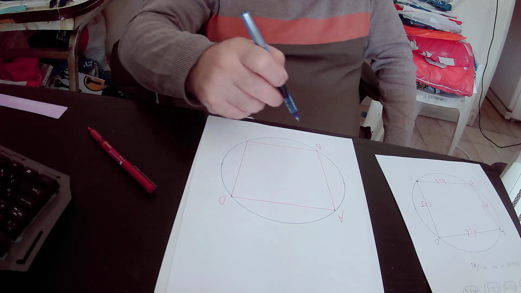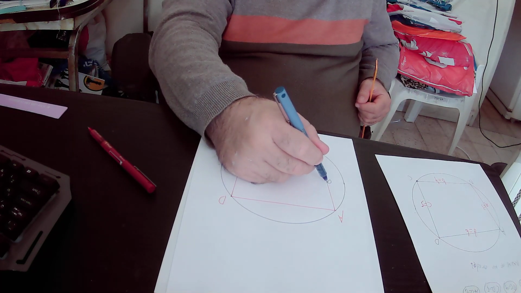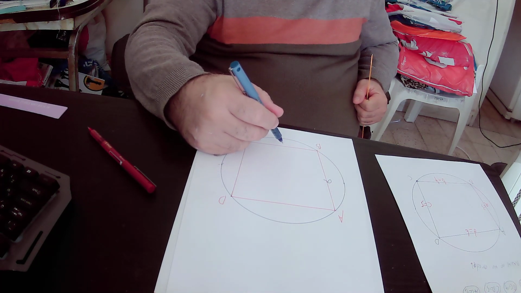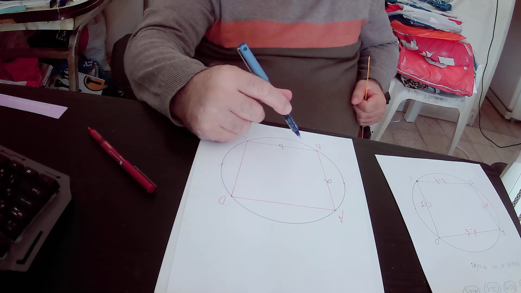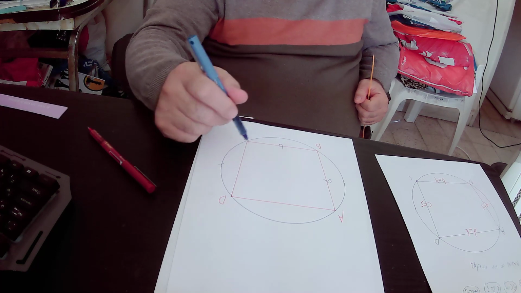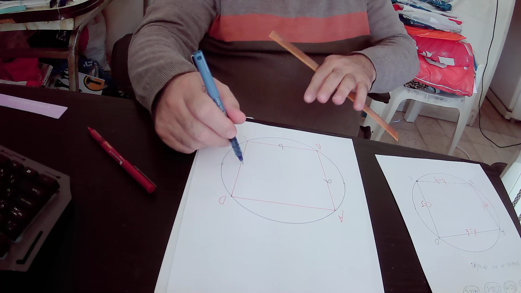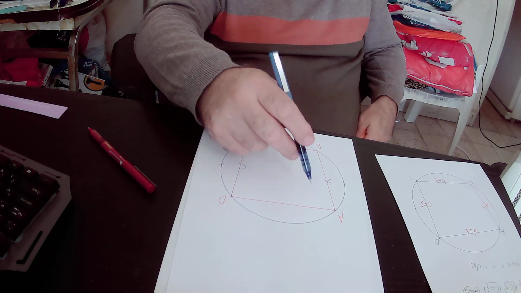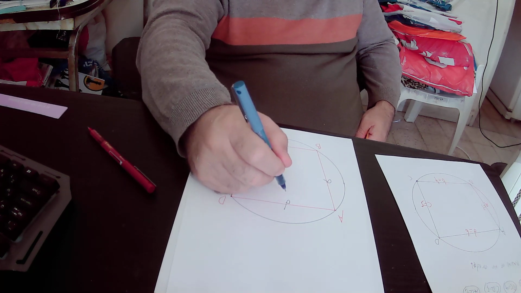We also know that side AB of quadrilateral ABCD equals A units in its size, side BC equals B units in its size, that is to say BC equals B, side CD equals C units in its size, and side AD equals D units in its size.